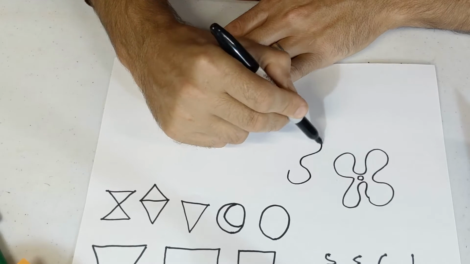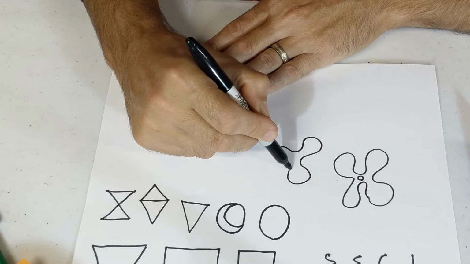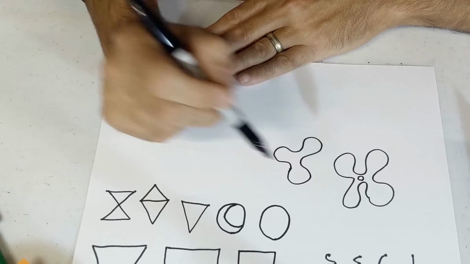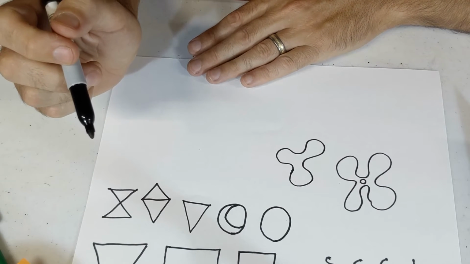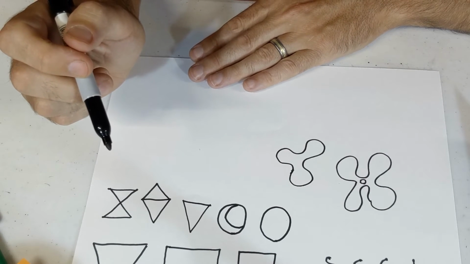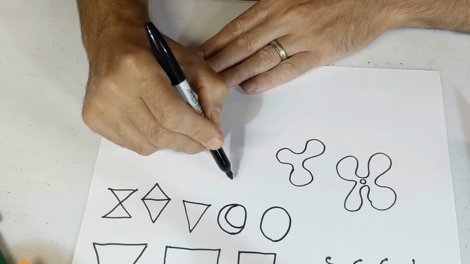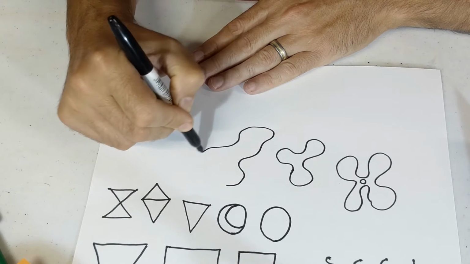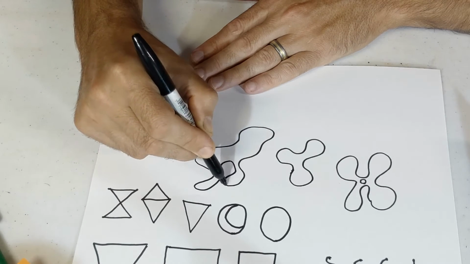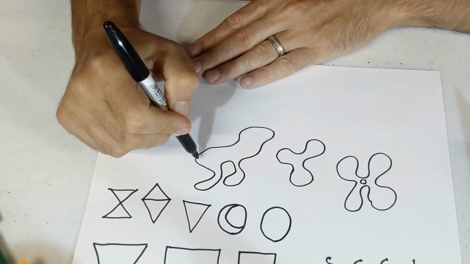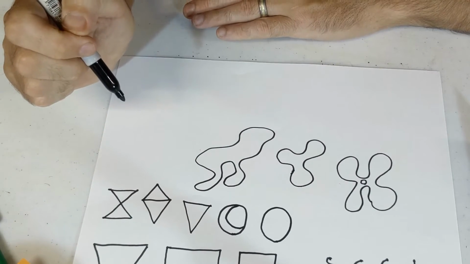Or we can make it look like something that we would find in a pond in science class if we were looking at things. Or almost like a bunny rabbit with some ears or something like that.